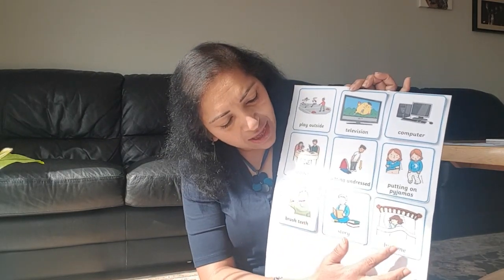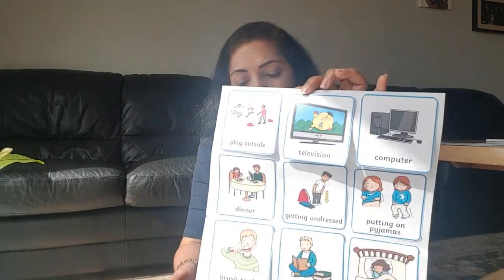Story time, and then it's bedtime. So if you have this visual timetable at home somewhere where they can see, and when you say, okay, it's brushing time or it's eating time, then they will go and look, oh, okay, I have done this, and now this is my time to eat or to sleep. So it would be a good idea for them to notice, okay, this is what I'm going to do now.